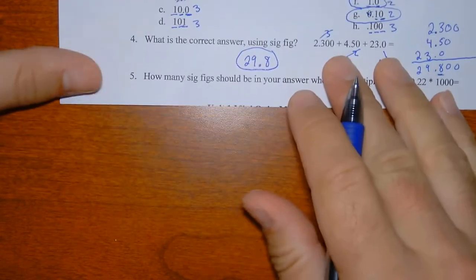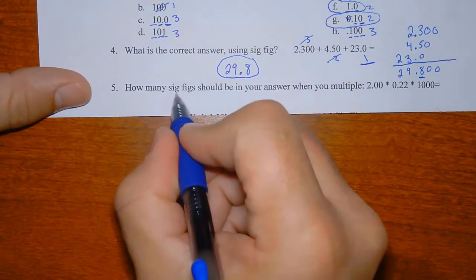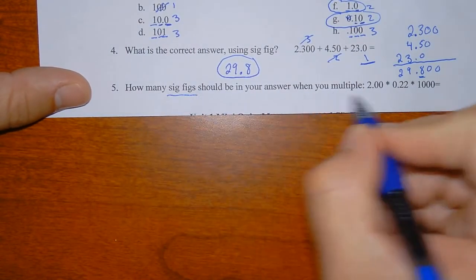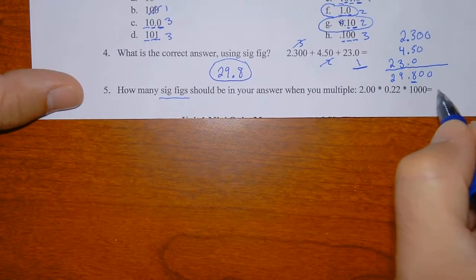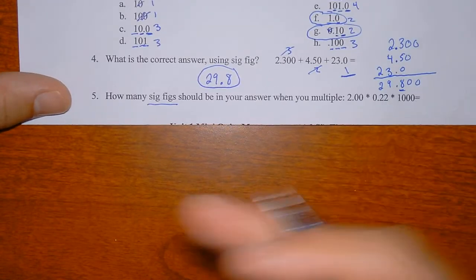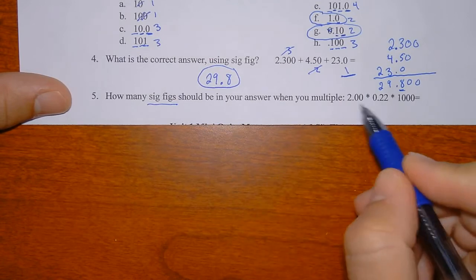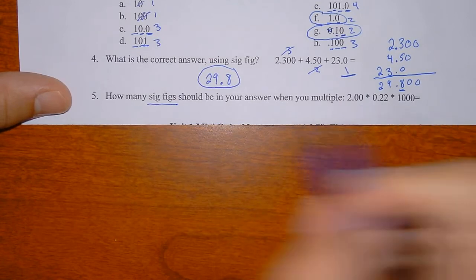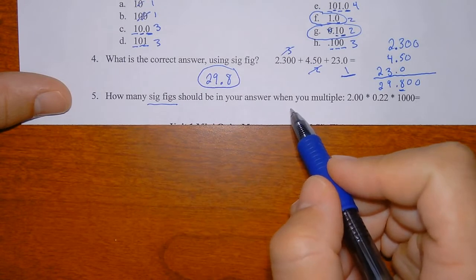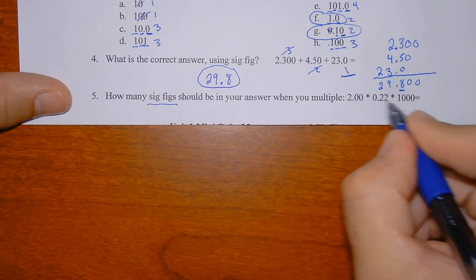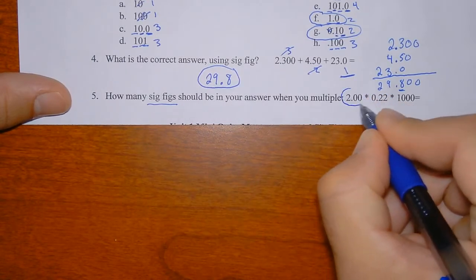Okay. For number 5, it says how many sig figs should be in your answer when you do this math problem. Now, a lot of you did this math problem and you didn't need to. Okay. What I was looking for is like when I do this math, how many sig figs should be in my answer? Well, the rule for multiplying and dividing is we look at all of the digits.